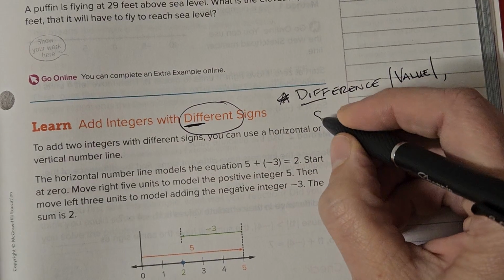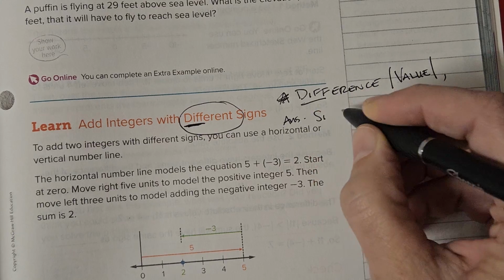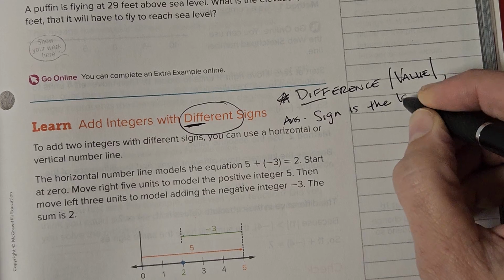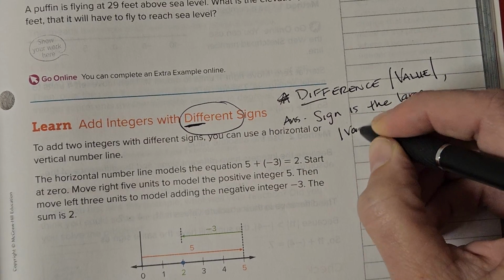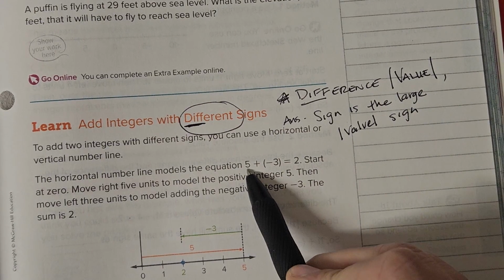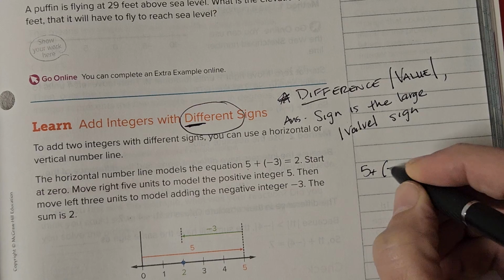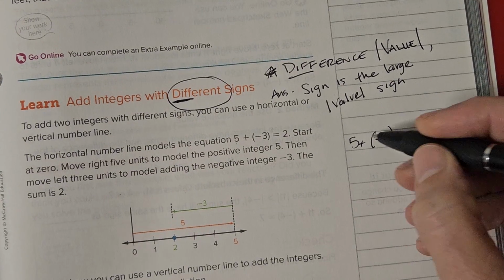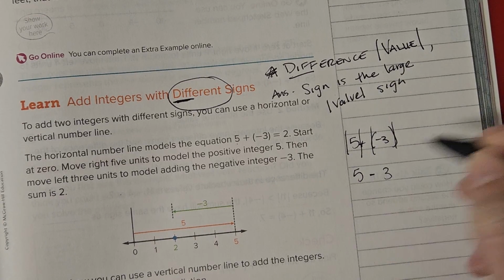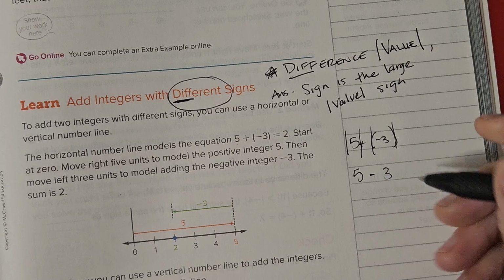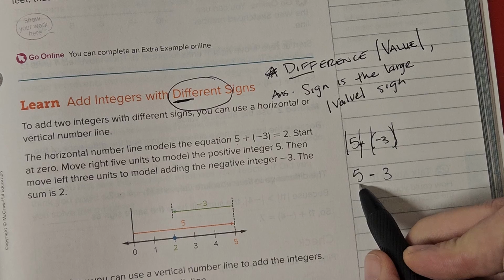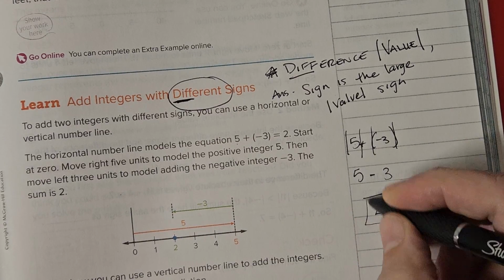Then, here's where it gets tricky. The answer sign is the larger absolute value's sign. So we'll do some examples here. 5 plus -3. Absolute value of 5 is 5. Absolute value of -3 is 3, and we subtract them. Find the difference means to subtract. 5 minus 3 is 2. Which one of these numbers had the largest absolute value? Well, the 5, and the 5 was positive, so your answer is positive.